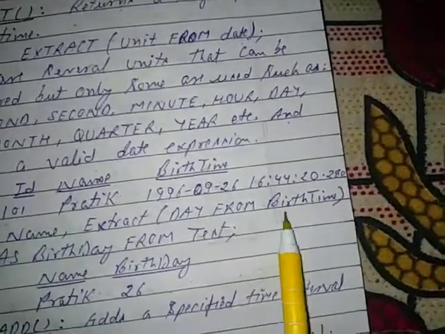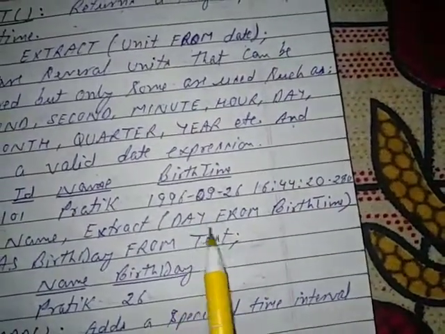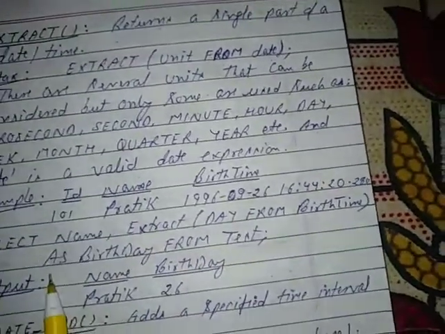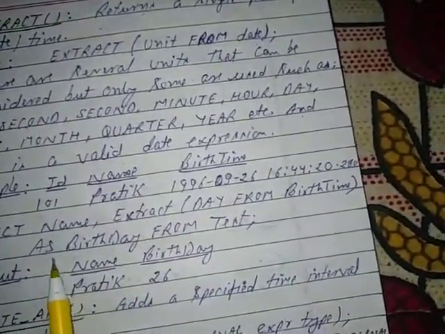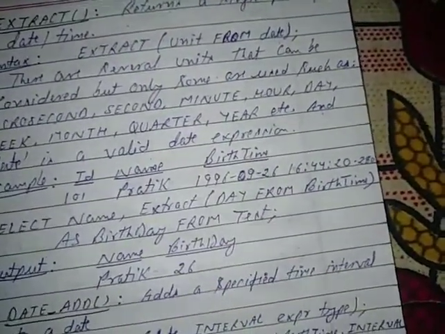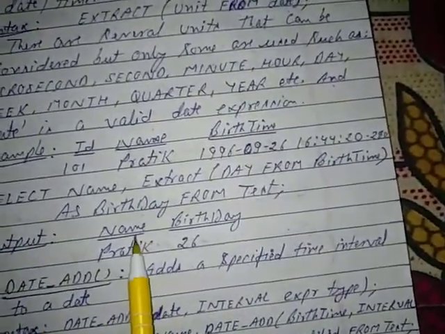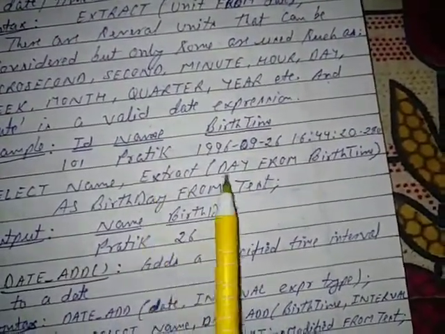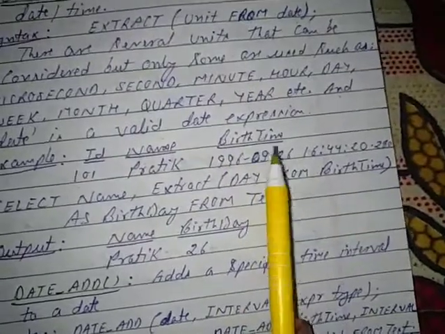So what we do here is select the day from birth time, as birthday from the test table. Okay, when you run this, the output is name is Pratik and birthday is 26, because we extract only the day from the birth time.